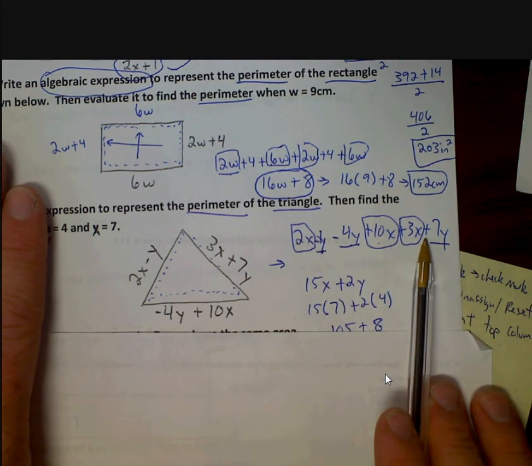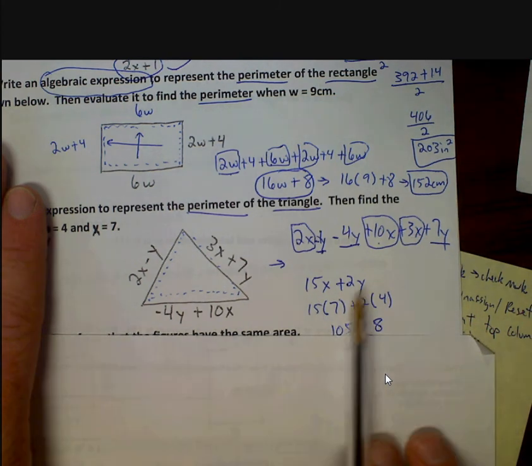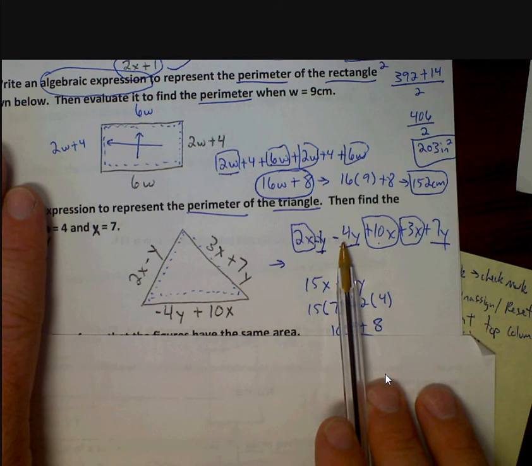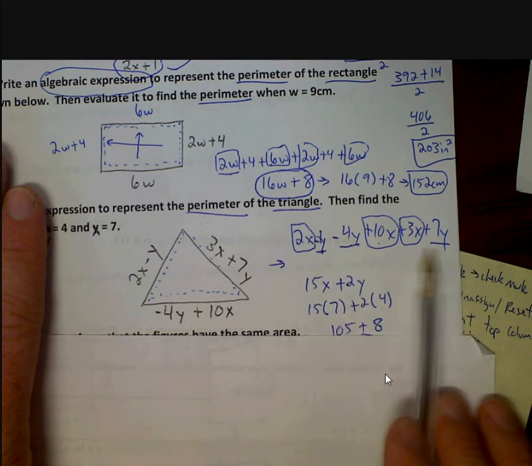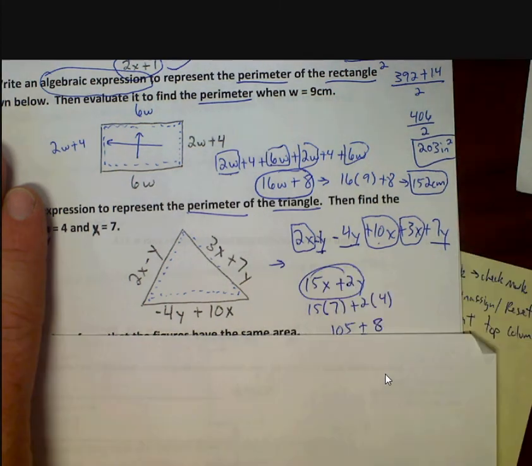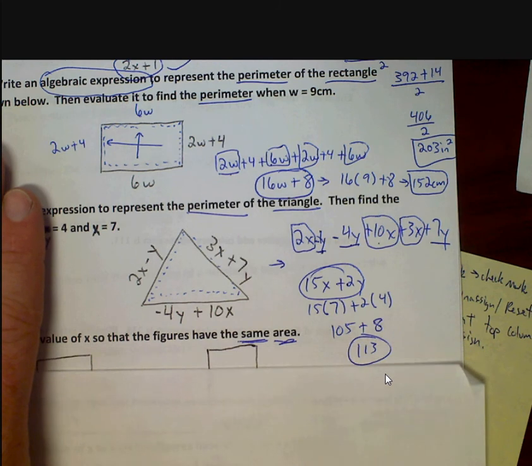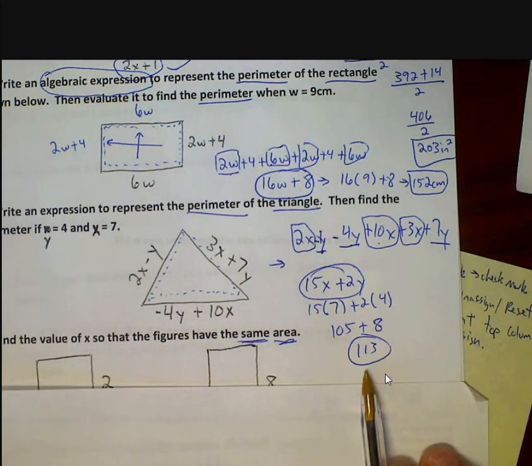Now I can go ahead and combine like terms. 2 and 10 and 3 become 15x. Negative 4 plus negative 1, that's negative 5, plus 7y is 2y. There's my algebraic expression. Now I can plug in and solve. Plugged in 7 for x, plugged in 4 for y, and I get 113.